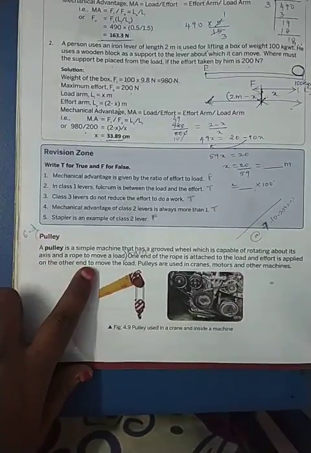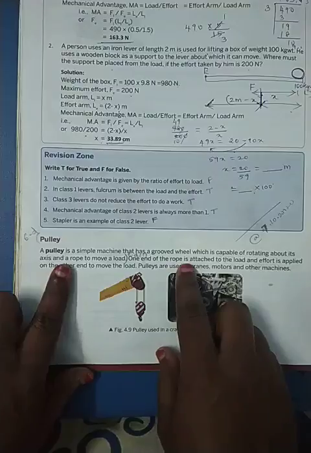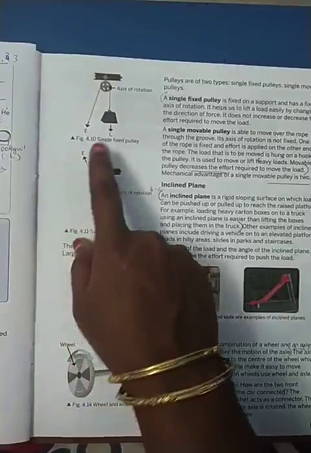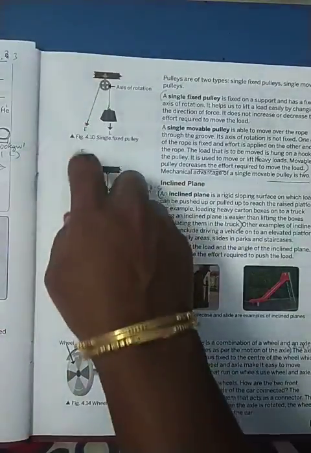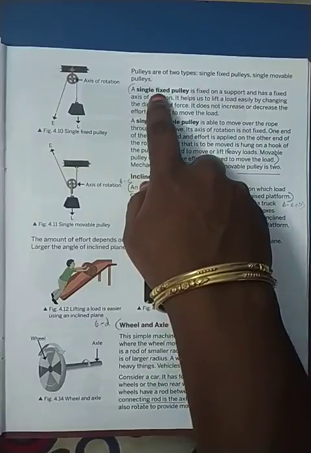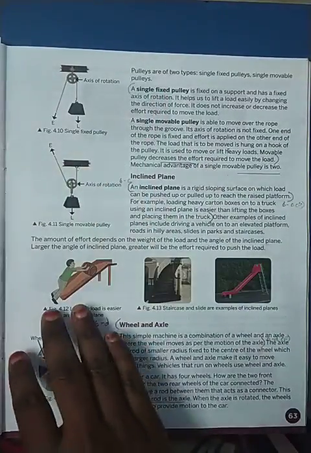Pulley is a simple machine where you have a grooved wheel which is rotating and you can pull the load from one end. You apply the effort on one end and the load will be lifted up. You have 2 types of pulley, single fixed pulley and single movable pulley, according to the axis of rotation.